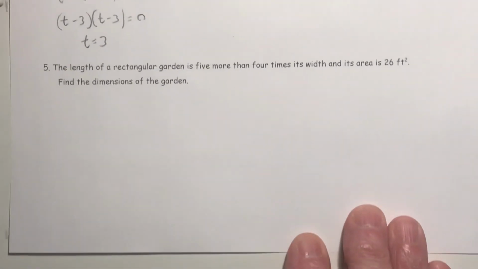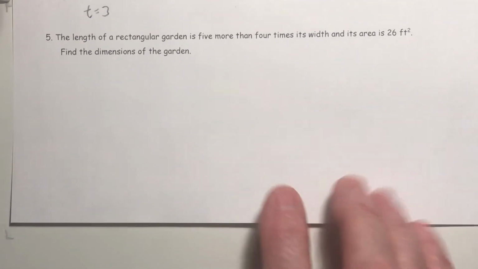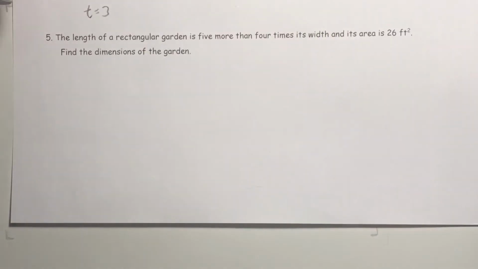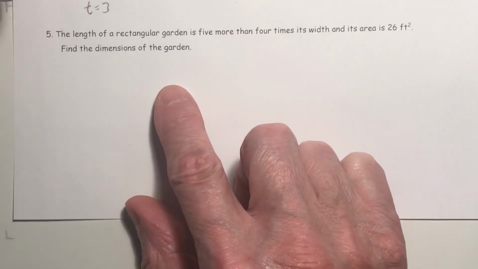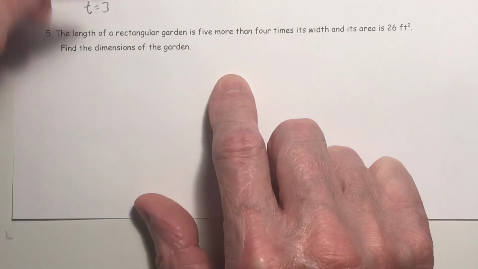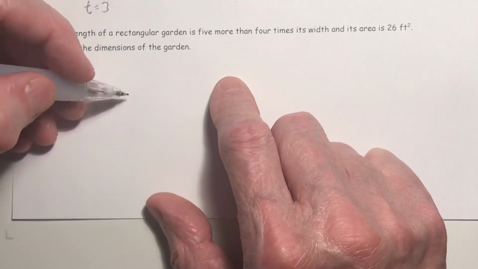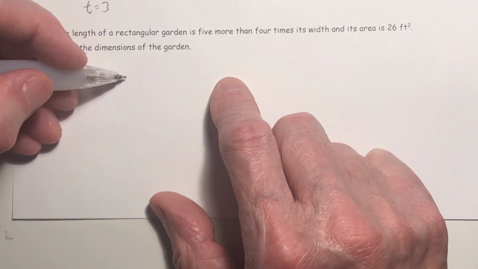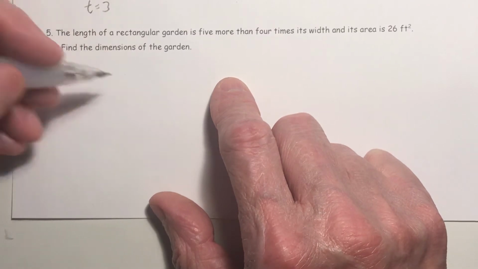And finally, number 5. Which 5, by the way, this is usually more the type that you do see on the final exam. Usually, no promises. I don't know. I won't see the final for a few days yet.